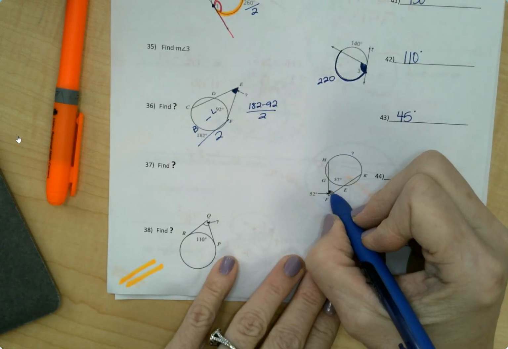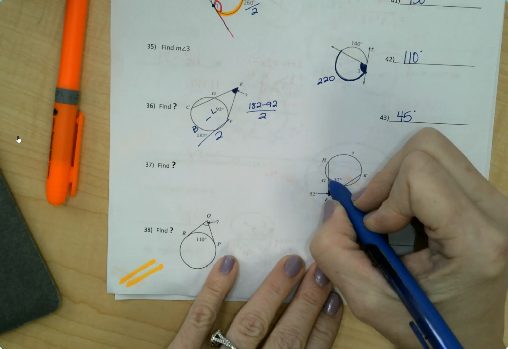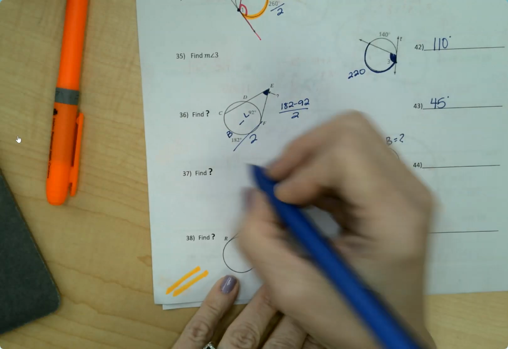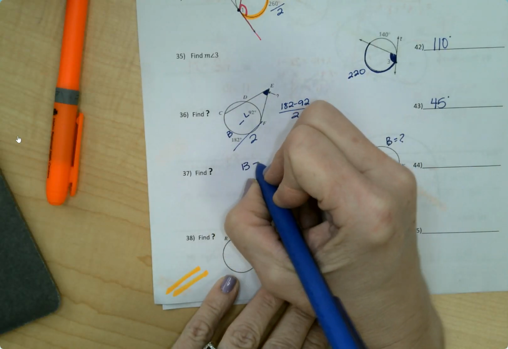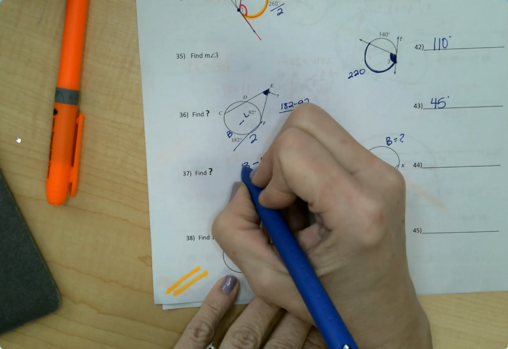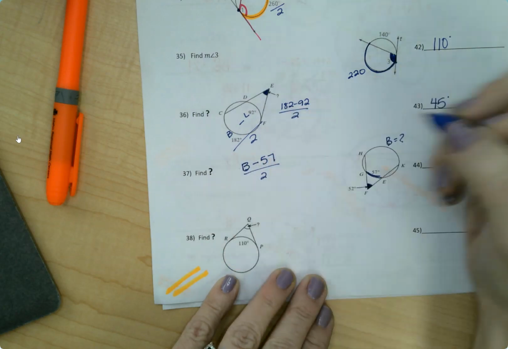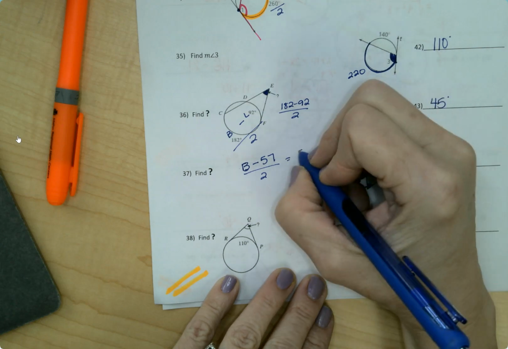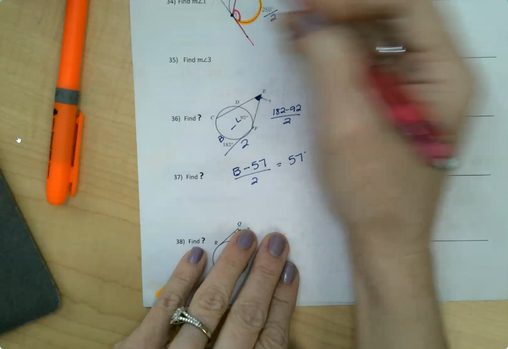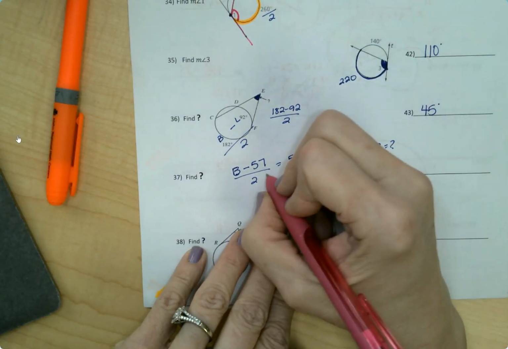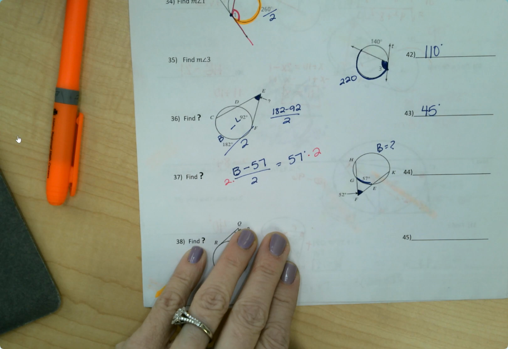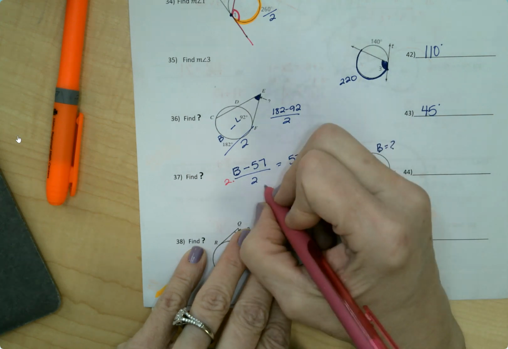Here, we know the angle that's on the outside. We know the little arc, but we don't know the big arc, right? So the big arc minus the little arc of 57 divided by 2, that's a B, not a 13. That is going to equal the 57 degrees. All right, so just like earlier in number 33, we're going to multiply by 2 here and here. So 57 times 2 is 114.